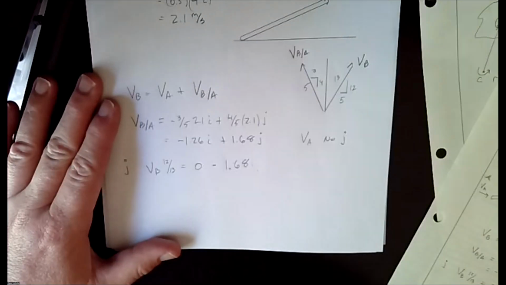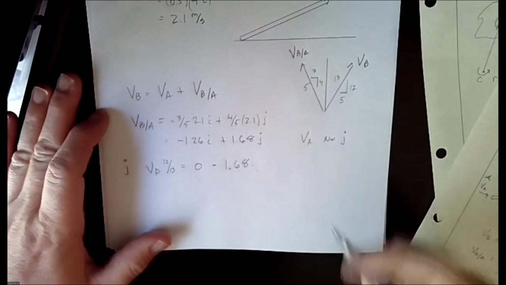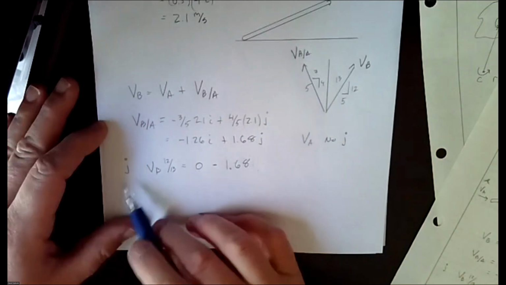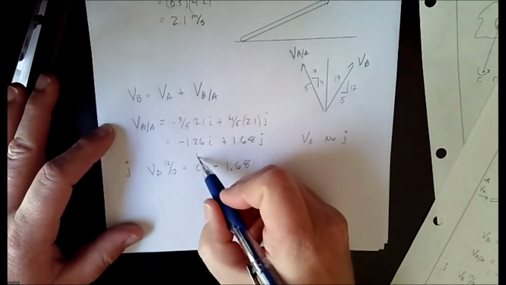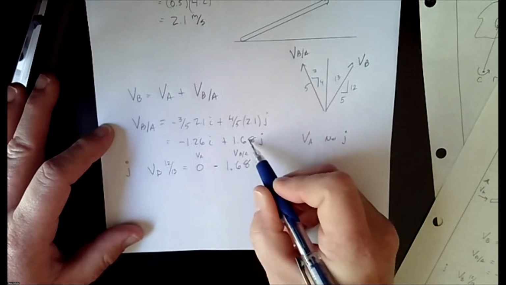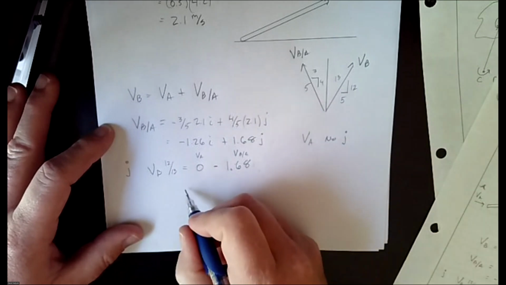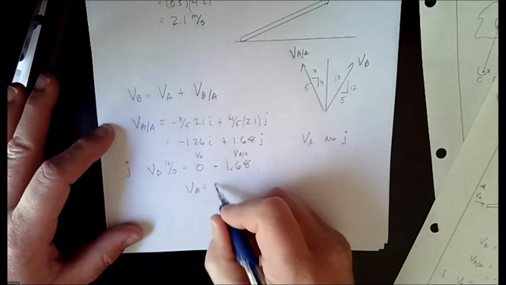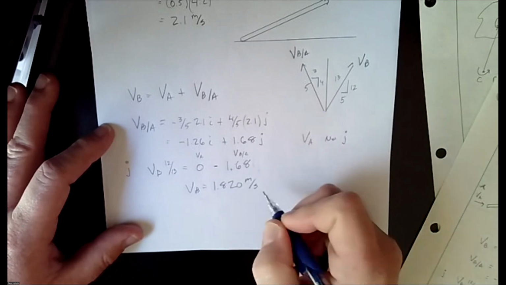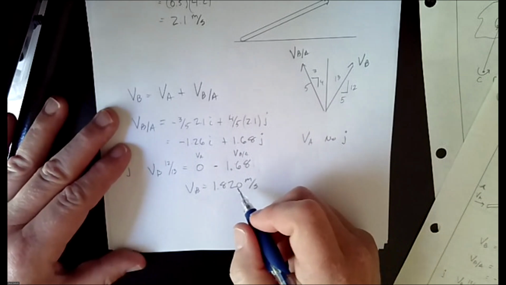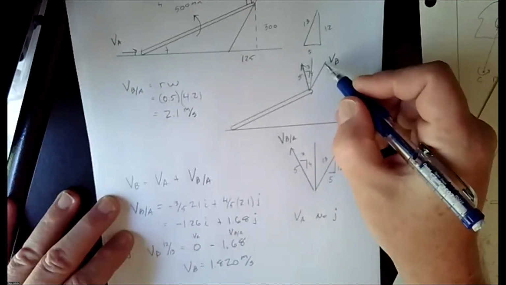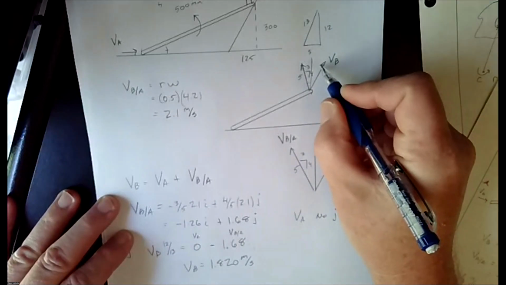Sorry about that. I just realized I was writing the I component, not the J component. So again, in the J direction, we have VB. Here's my VA in the J, which is 0. And here's my VB relative to A, J component. So if I solve, I get VB equal to 1.820 meters per second. All right. And that's just the magnitude of it going up the incline. And that's what we want.